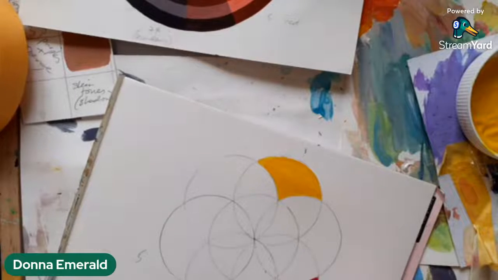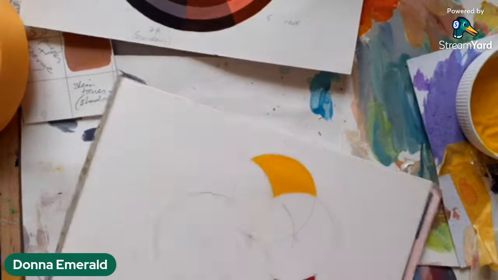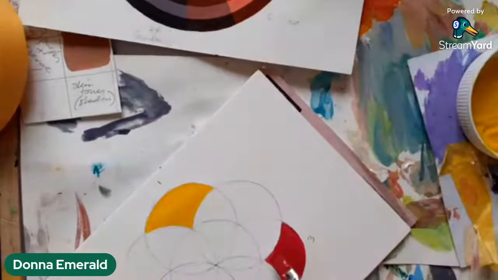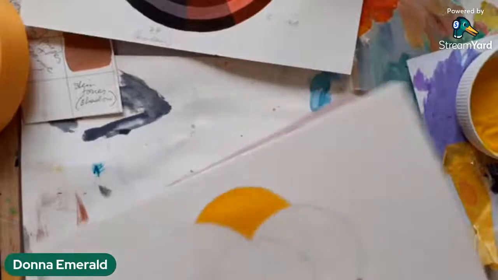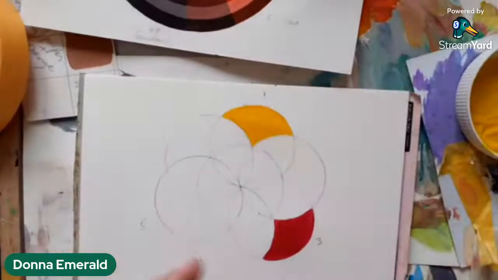The K indicates black, so you don't get it mixed up with something else. Now we have magenta instead of red.